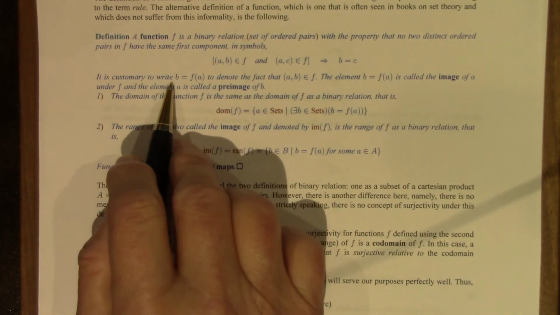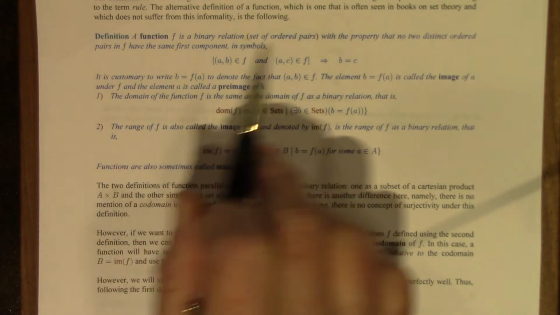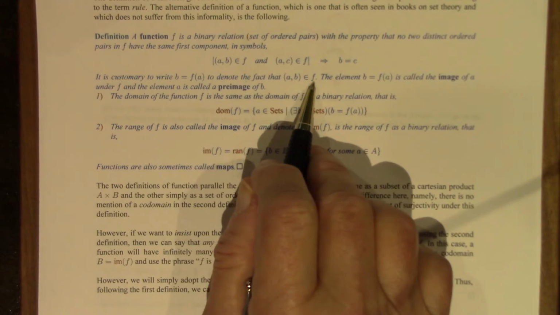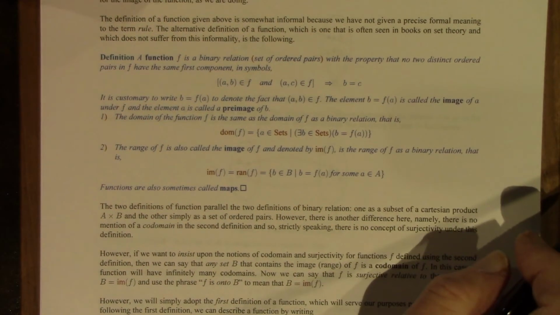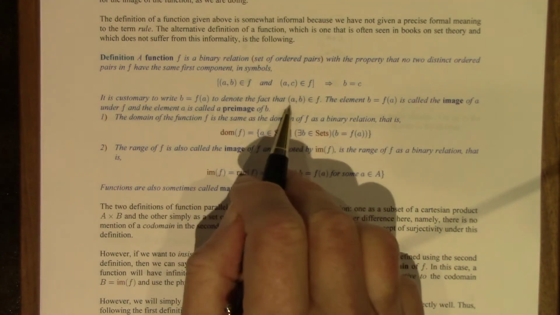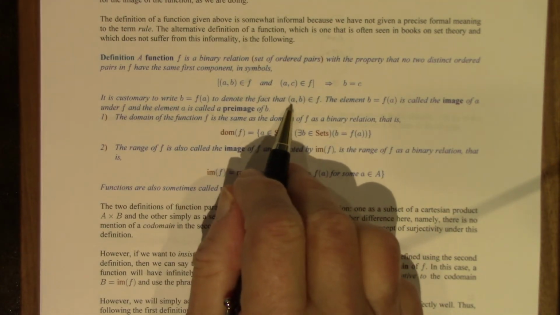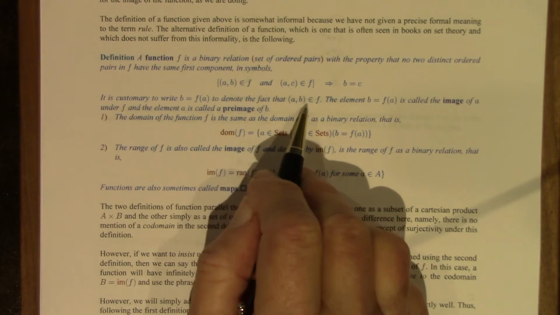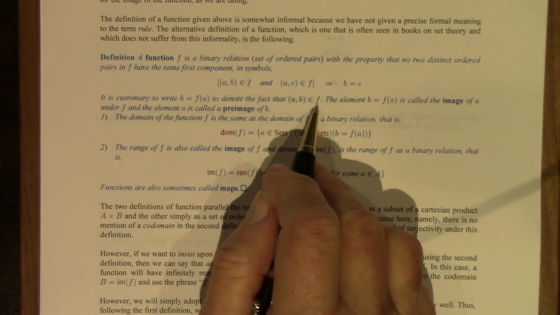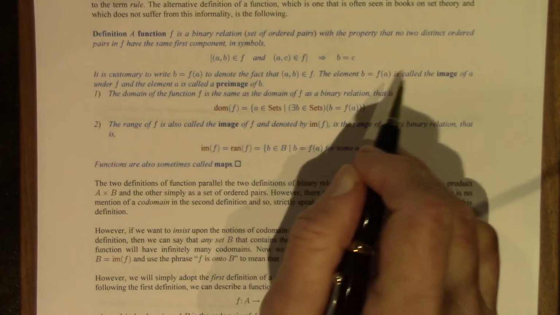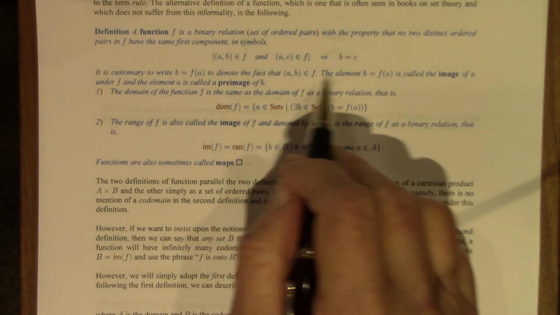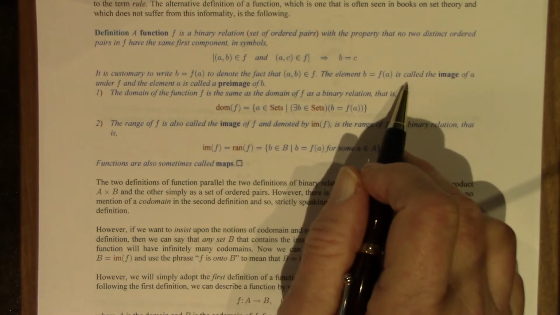And it is, again, customary to write B equals f of A to denote the fact that this ordered pair belongs to f. So, to tie the two definitions together, an ordered pair AB in f simply means A is being mapped to B, or B is being assigned to A by the function. And we still have the image and pre-image definitions exactly the same as before.